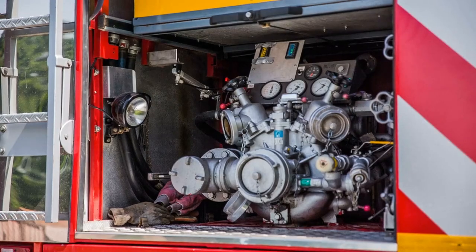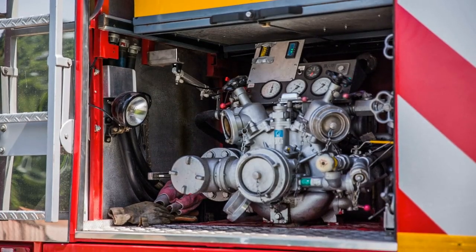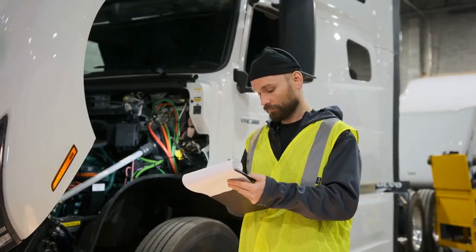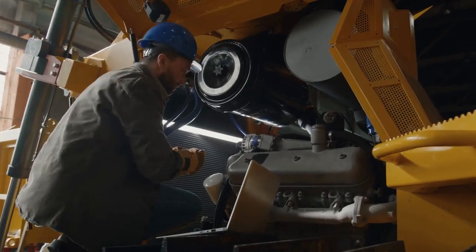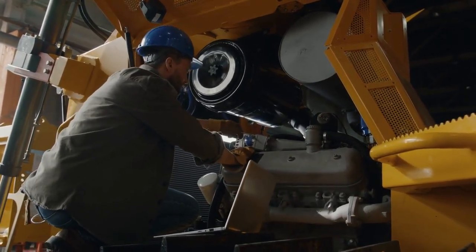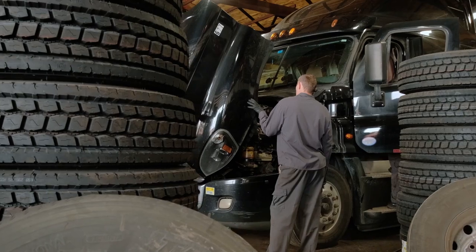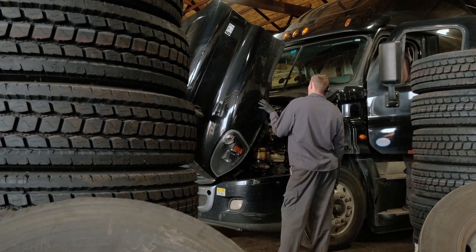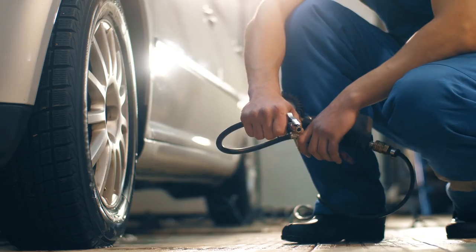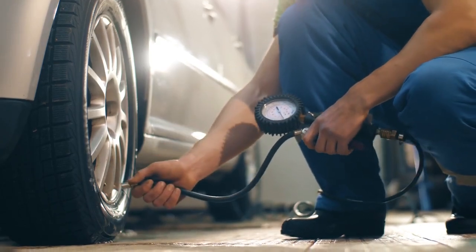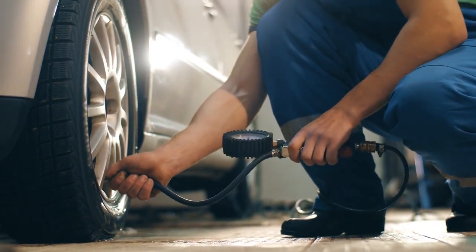If you suspect a bad power steering pump, you'll need to replace it. You can do this by disconnecting the power steering fluid lines and electrical connections, removing the power steering pump mounting bolts, installing a new power steering pump and reconnecting everything. Remember to bleed your power steering system after replacing the pump to remove any air bubbles.